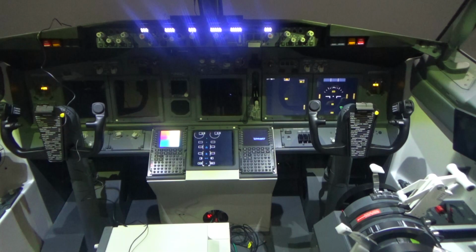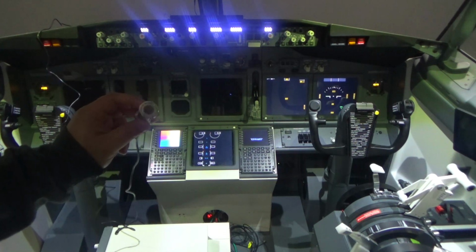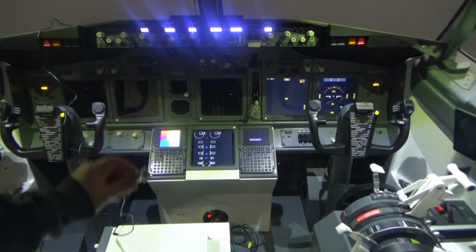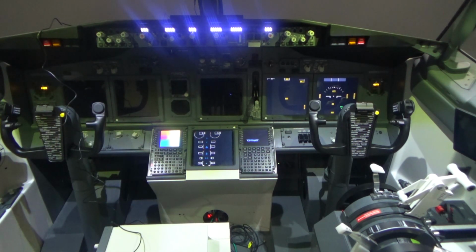Right guys, everything has been installed. I just gave enough power to the simulator to test the camera. The camera at the moment is over here. This will be installed outside, of course, but I'm gonna switch from camera off to camera mode on the pedestal. Let's see what happens.